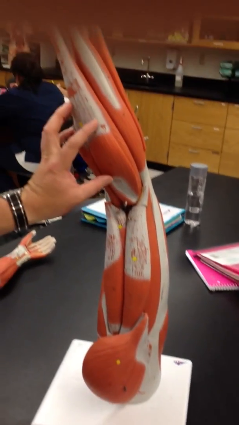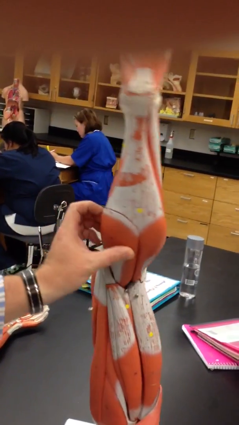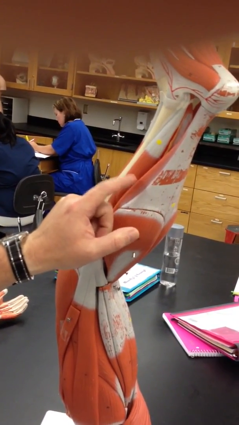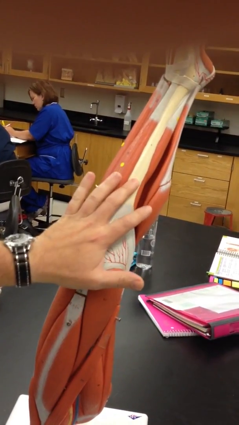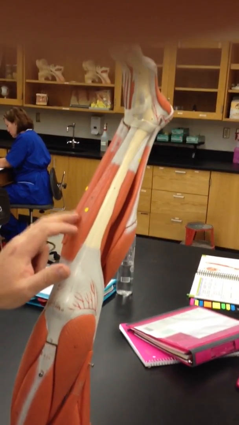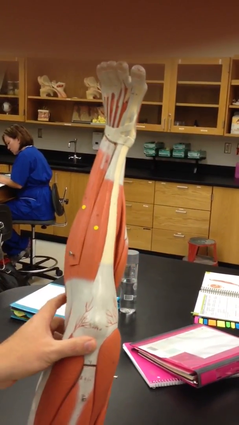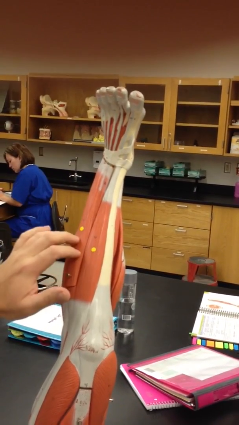If we look at our calf muscles, it's made up of two muscles. This right here is called gastrocnemius, and deep to that we have a muscle called soleus. If we look at the anterior surface of the lower extremity, the tibia, and if we go in, this right here we call tibialis anterior, and then lateral to that we have extensor digitorum longus.